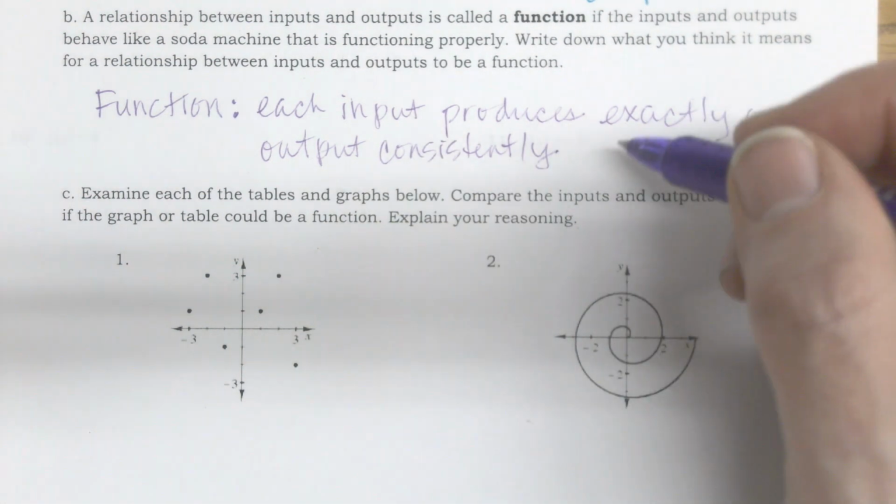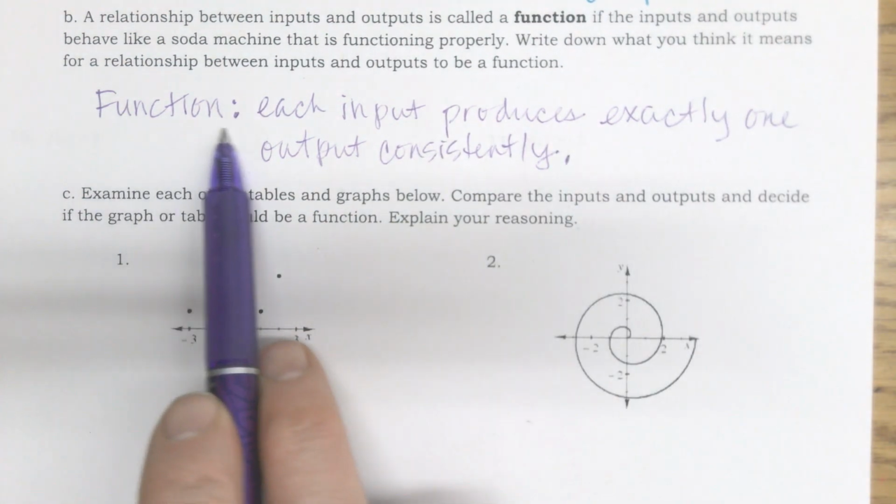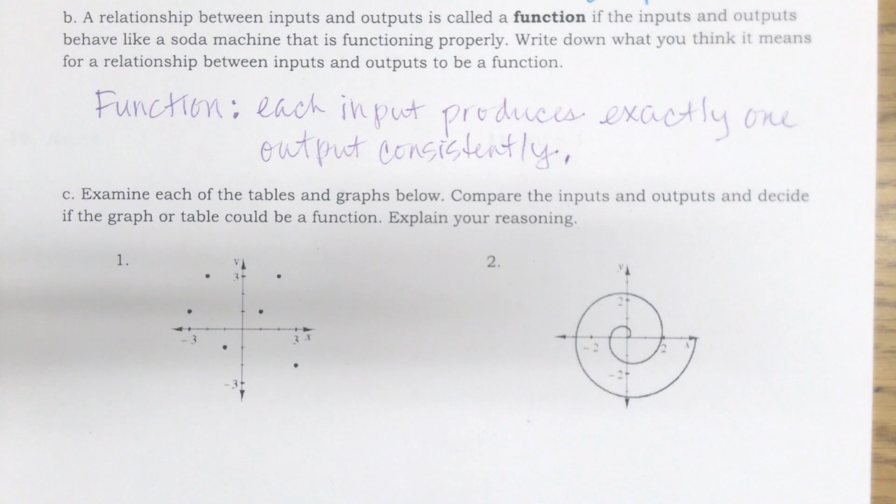And when we're looking for a definition of a function, we are looking for the fact that each input needs to produce exactly one output consistently.